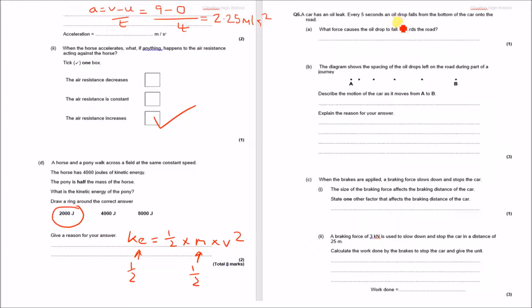Right, a car has a leak. Every 5 seconds an oil drop falls from the bottom of the car onto the road. What causes this? This is going to be gravity. The diagram shows the spacing of the oil drops left on the road during part of a journey. Describe the motion of the car as it moves from A to B.